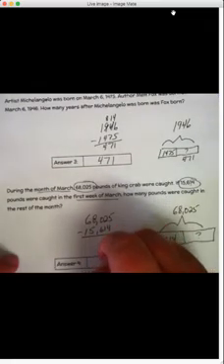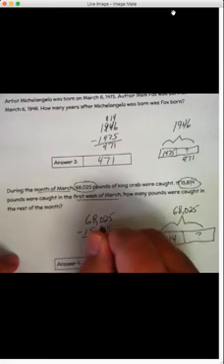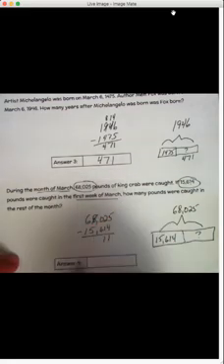5 minus 4 is 1. 2 minus 1 is 1. Can't take 6 away from 0, can I? So I'm going to have to borrow from the thousands place. Instead of 8 thousands, we're only going to have 7 thousands because I gave 10 to the hundreds place. We had 0, so it becomes a 10. 10 minus 6 is 4. 7 minus 5 is 2. 6 minus 1 is 5.